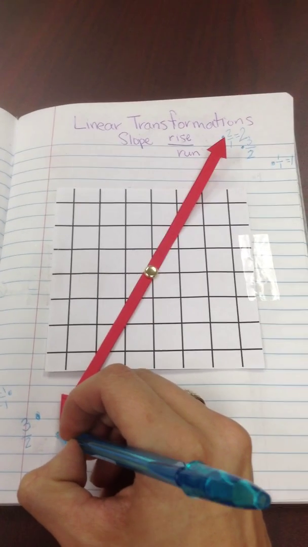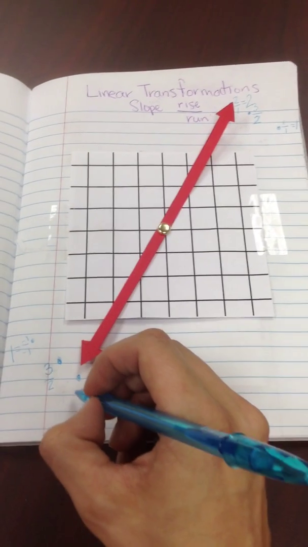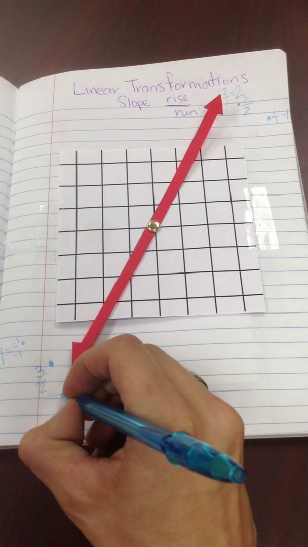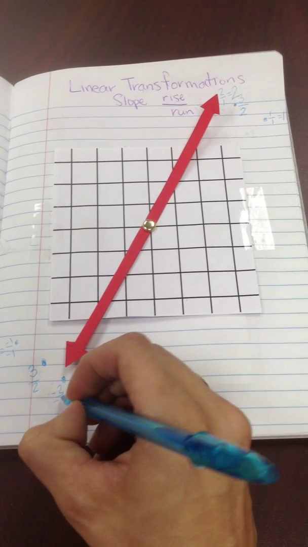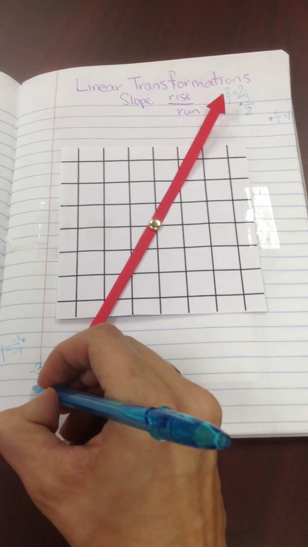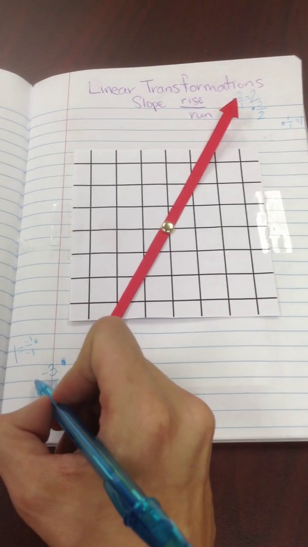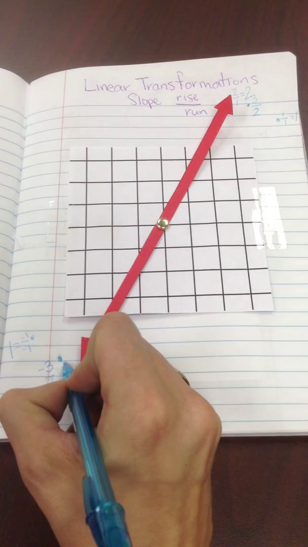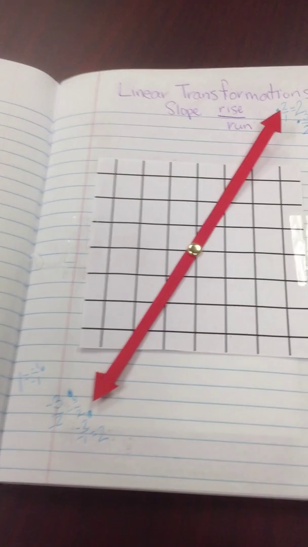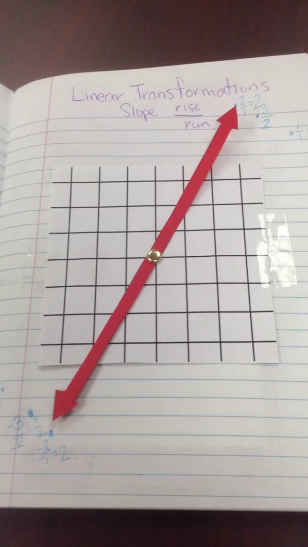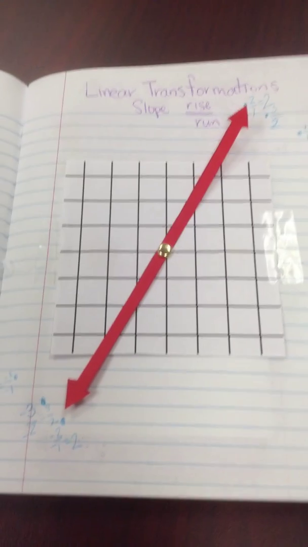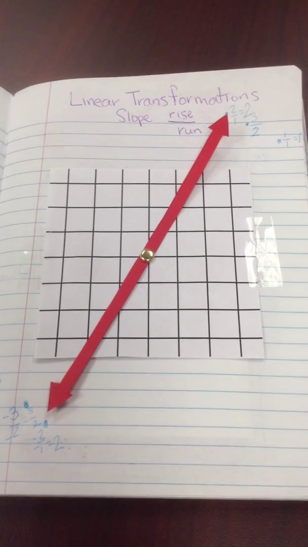So a point at the other side, if we go down 2 and to the left 1, that's negative 2 over negative 1. The negatives cancel out. Negative 2 over negative 1 would equal a positive 2. And this last one, we had negative 3 over negative 2, and that was equal to a positive 3/2. For slope, you'll want to leave these as fractions or whole numbers. We don't want to use decimals for our slope. That way we know our rise and our run.